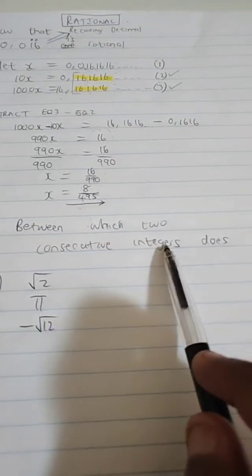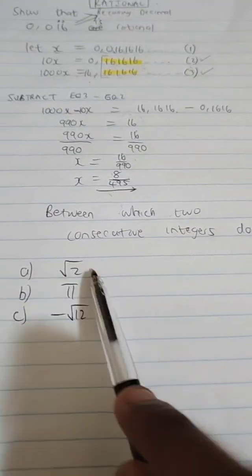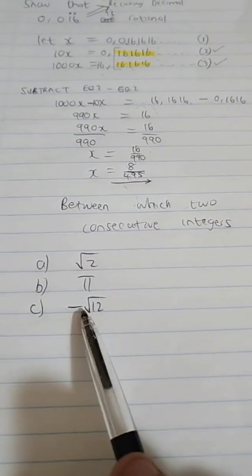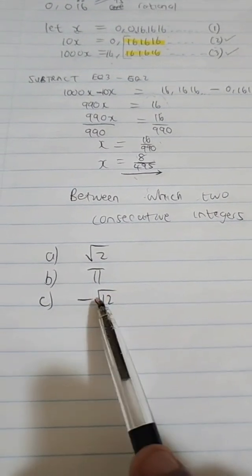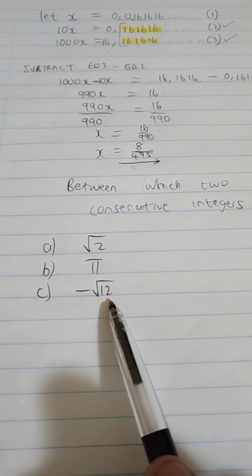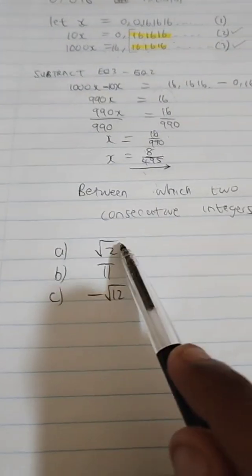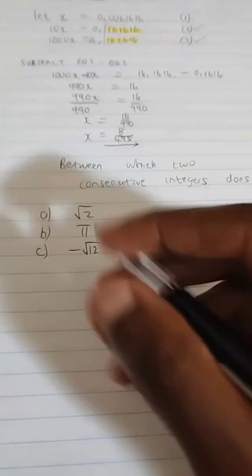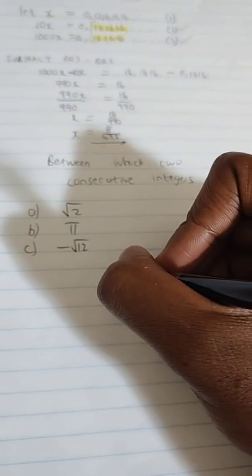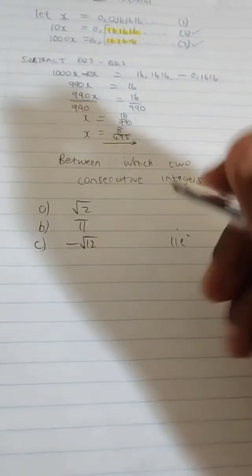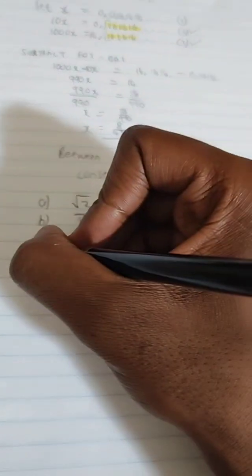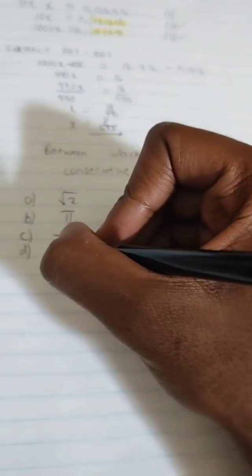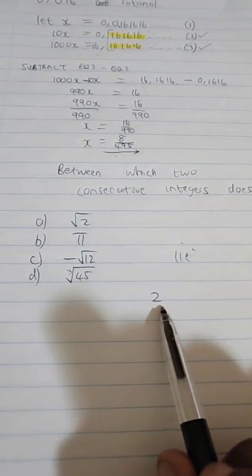Between which two consecutive integers does the square root of 2, pi, and the negative square root of 12 lie? So let's look at the first one. The question usually says, between which two consecutive integers does the square root of 2 lie? Actually, let's just do this as well, so that we can have some clarity here.